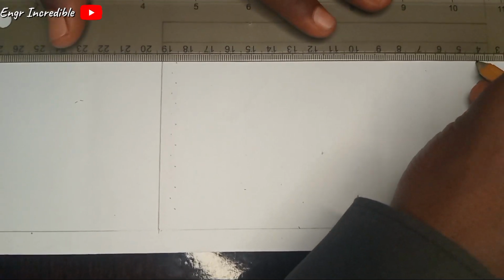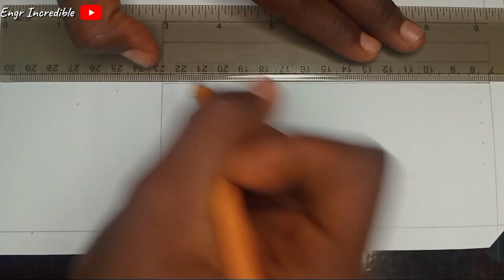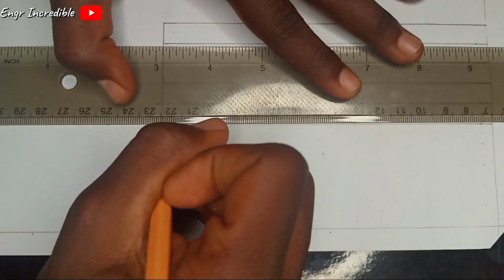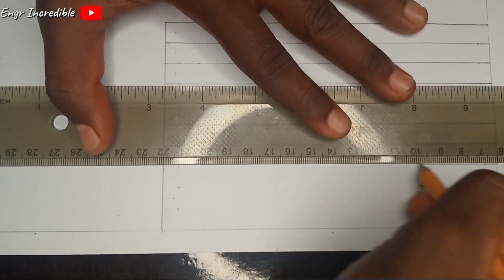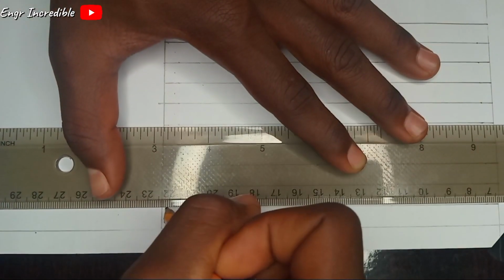We do it for the rest, so now we have divided into 10 different columns. Now we're going to try to get the sub columns, that is the tiny lines that will be beside it. So try to get that.